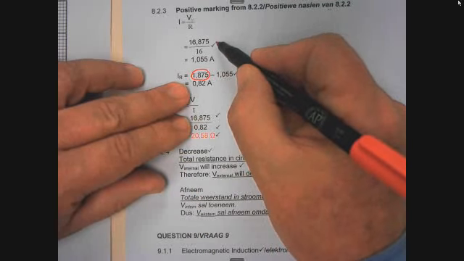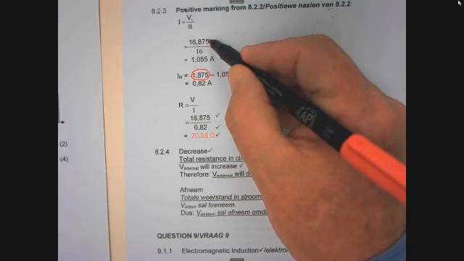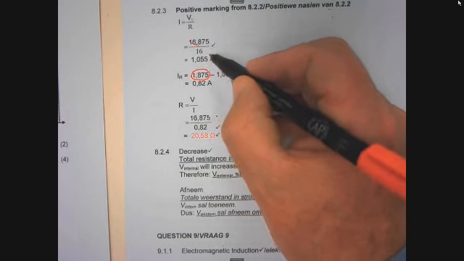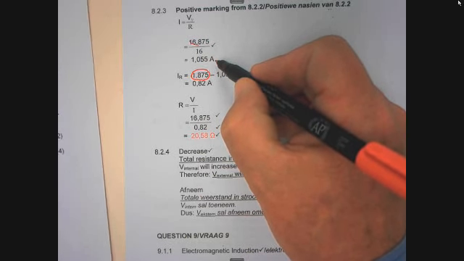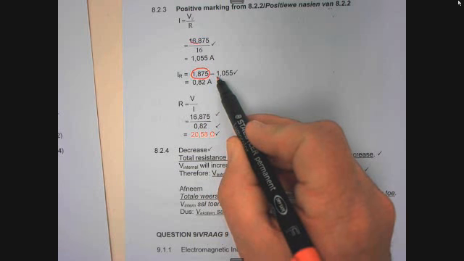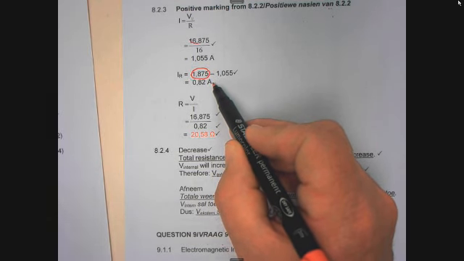Now the learner calculates the current through the 16 ohm resistor: the potential difference across the resistor divided by R. Then he subtracts it from the total current, and he gets the current through R as 0.82. Right.